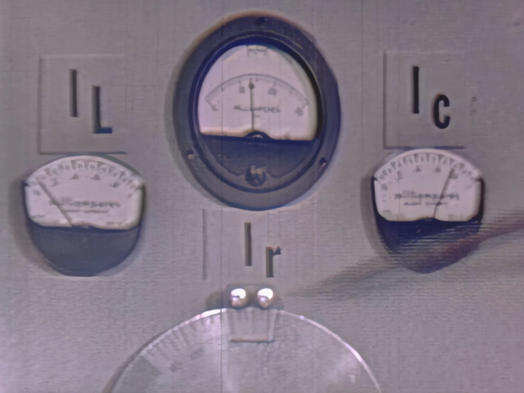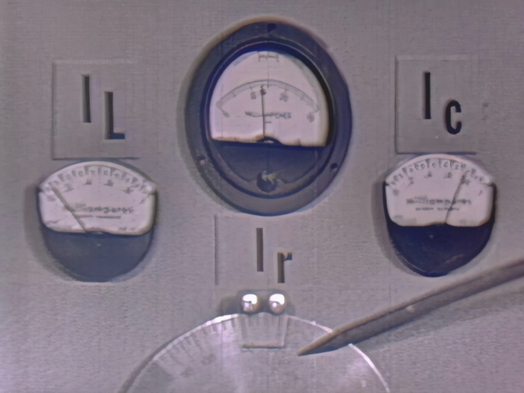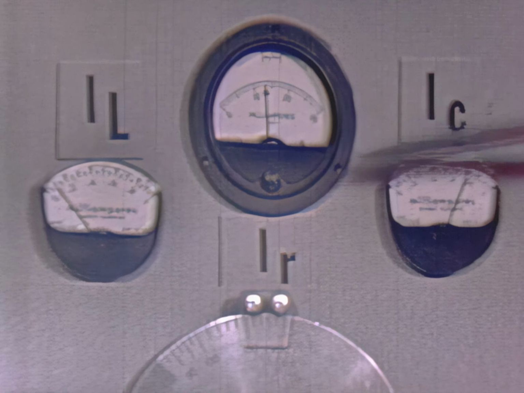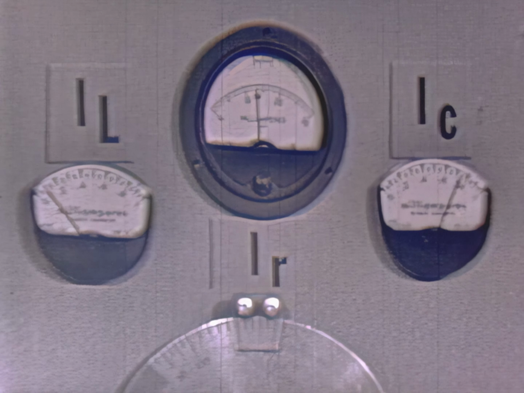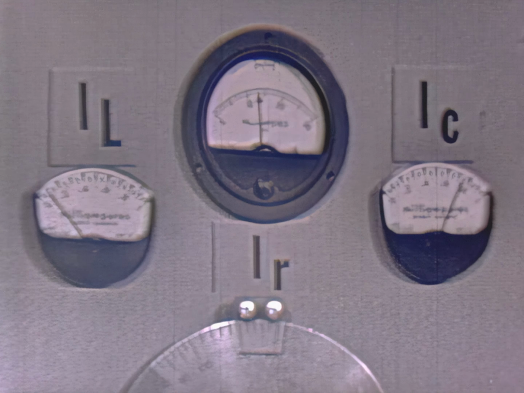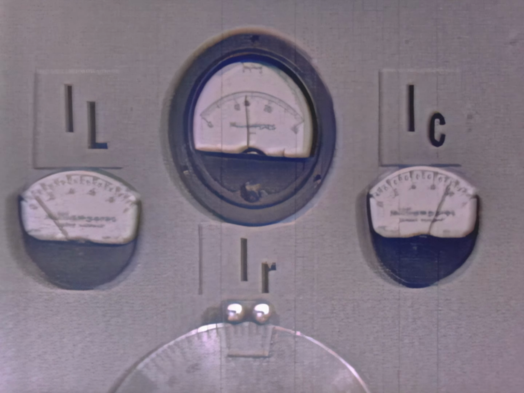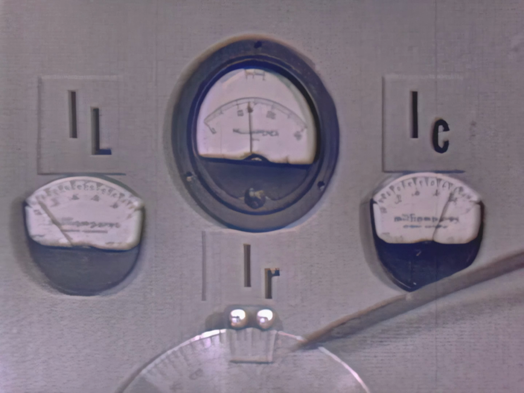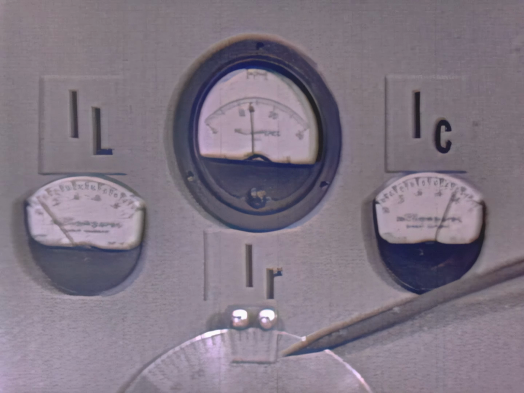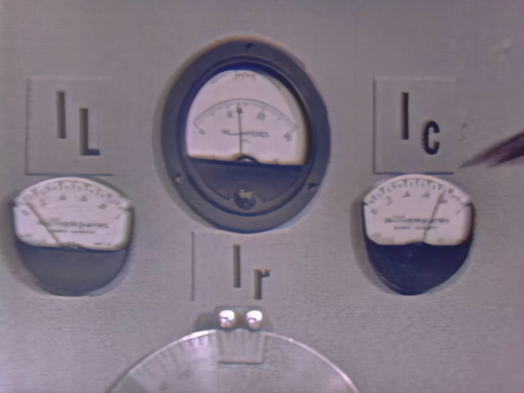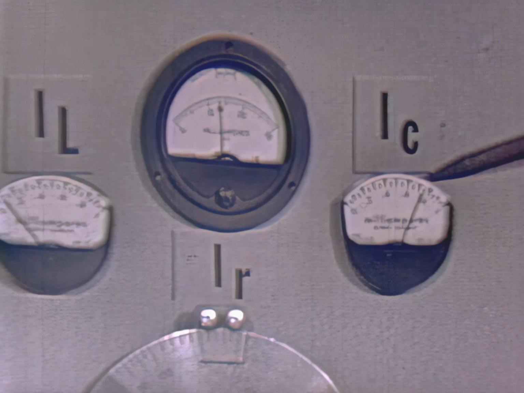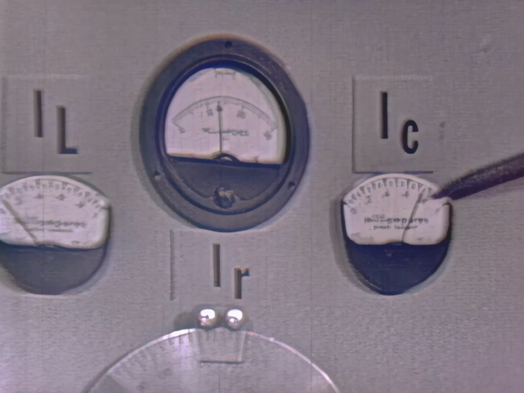Well, suppose we decrease the frequency applied to our network. What do you suppose is going to happen to IC, IR, and IL? Well, let's analyze the situation first and determine what's going to happen. We know if we decrease the frequency applied to our network, the capacitive reactance of the capacitor is going to increase. Therefore, IC will have to decrease.